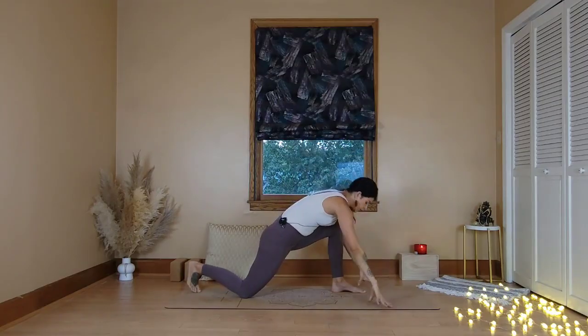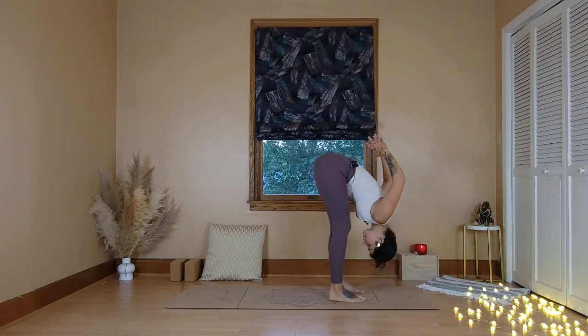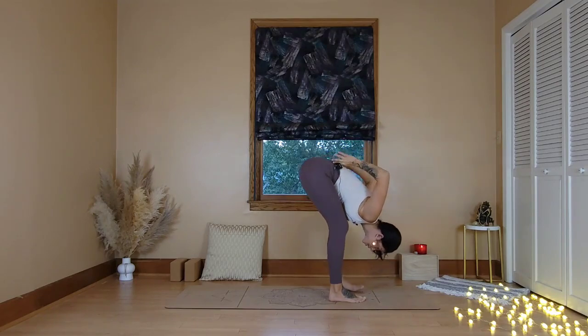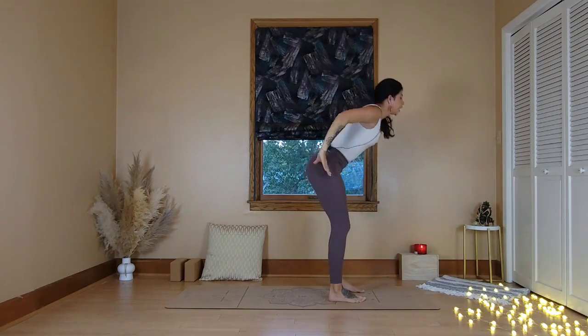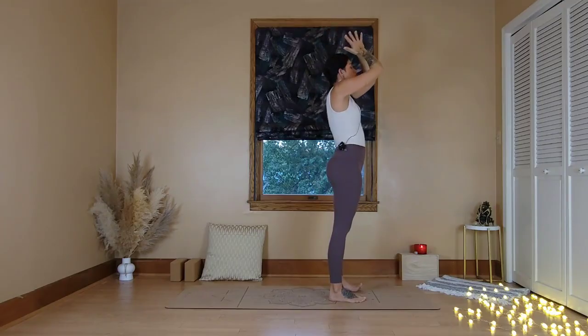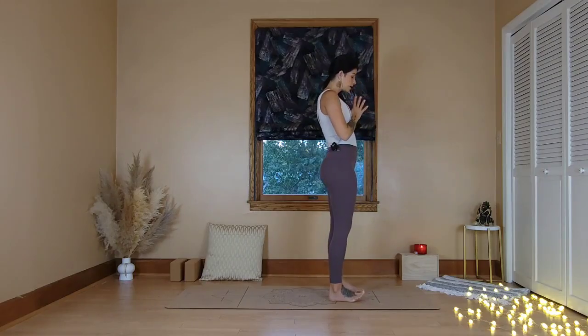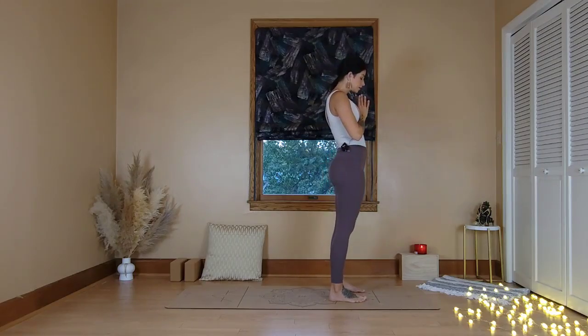Om Jyotir Atma. Hands on the hips. Inhale, come up. Arms over the head. Om Jyotir Atma.